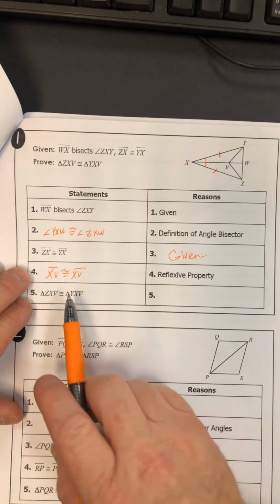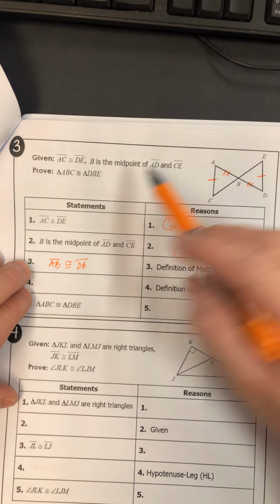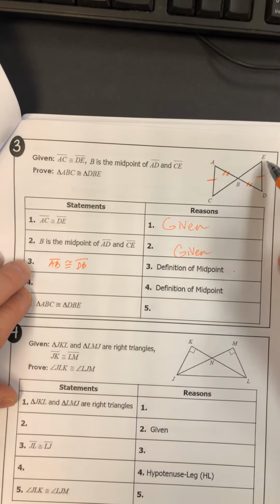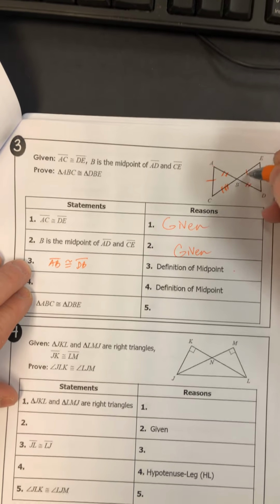AB congruent to DB, and B is the midpoint also of CE. So that means this one will be congruent to this one because of the midpoint. So because of the midpoint, we have CB congruent to EB. All right, now the two triangles are congruent, 3 sides and 3 sides. So ABC congruent to DBE because of side, side, side. Okay, I'm gonna let you do 4 if you wanna do extra credit.